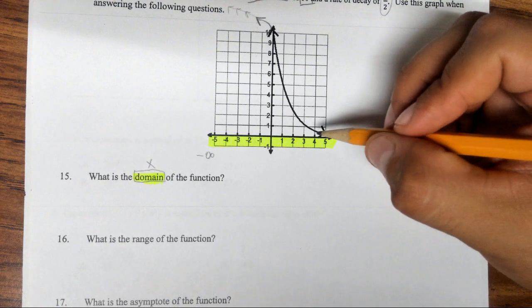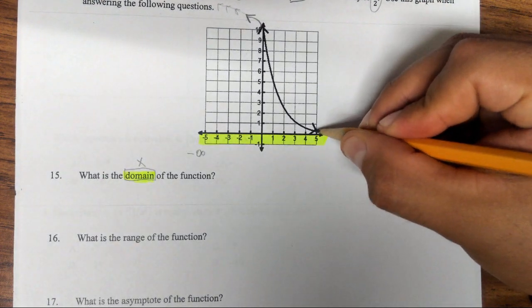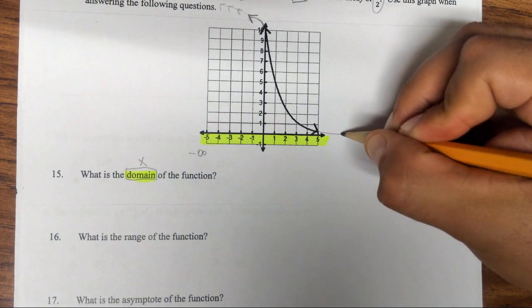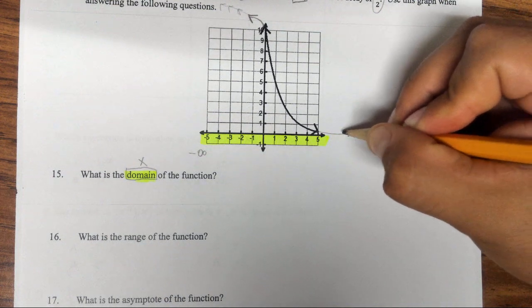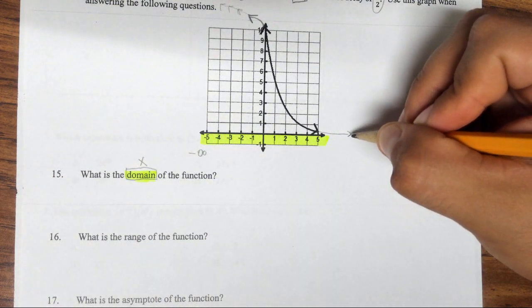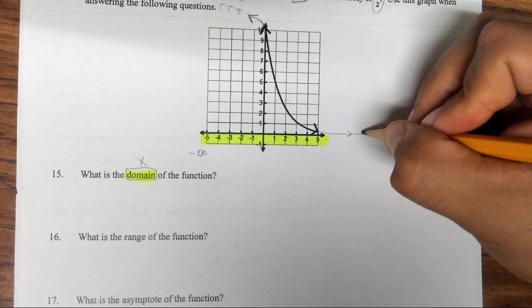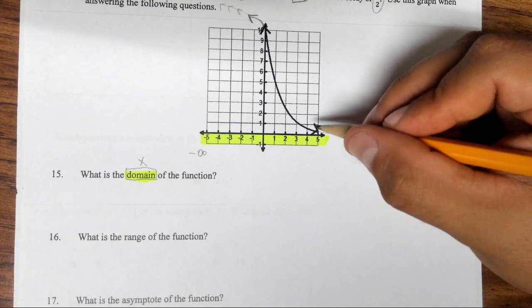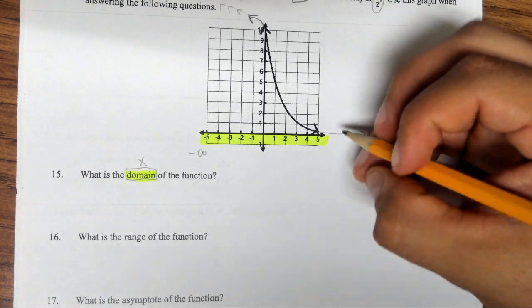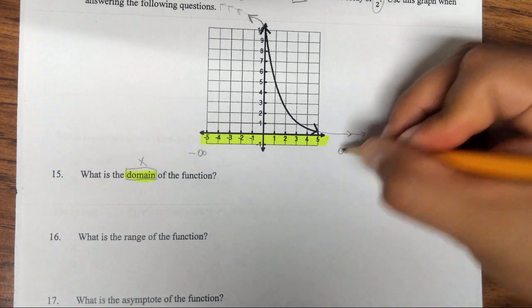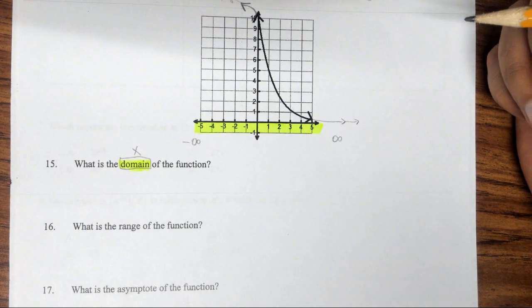And on the right, it's a little bit easier to see. It's going to do the exact same thing on the right. It's going to go this way and keep on extending this way forever. Again, because the arrow means that it just keeps going. That means that it's also going to reach another infinity, and this time it's going to be a positive infinity.